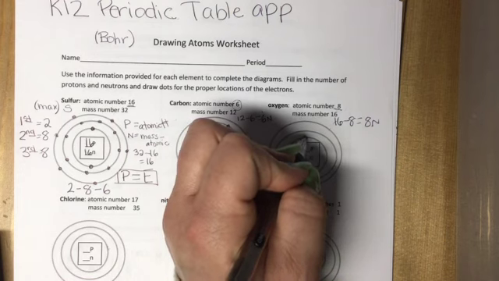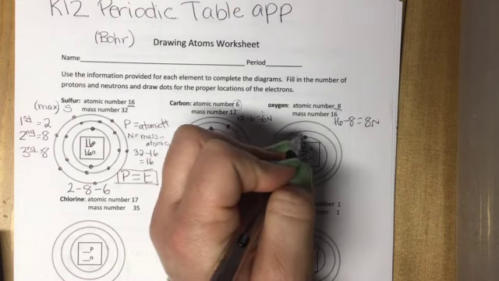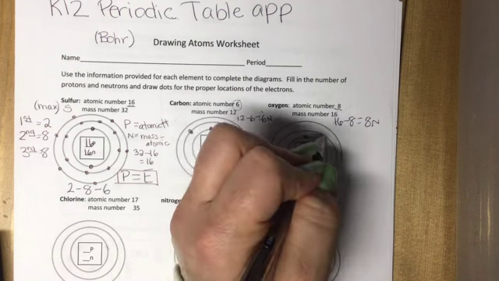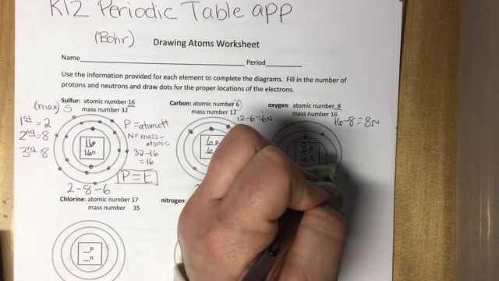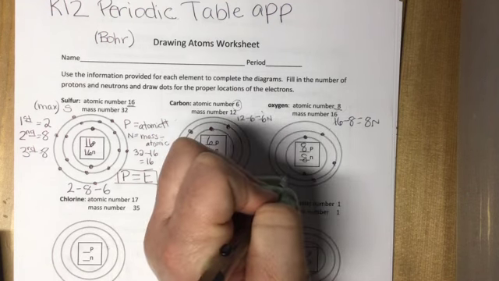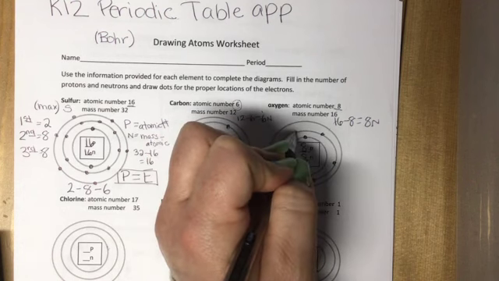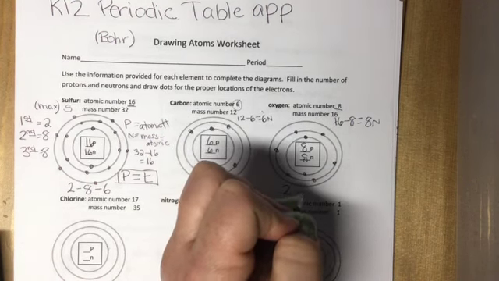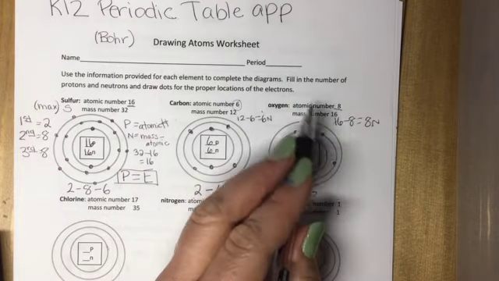So I'm going to start with my 2. Okay. Now, how many do I need? Well, 2 plus 6 is 8. So I need 6 in the next one. 1, 2, 3, 4, 5, 6. And that's enough. So 2, 6. That's going to equal the 8 that I need.